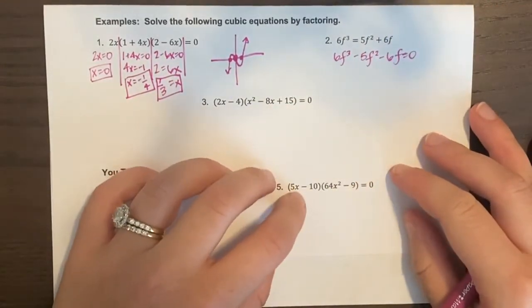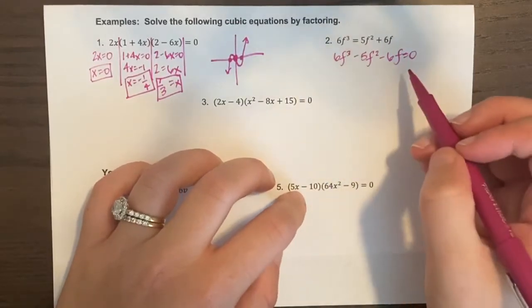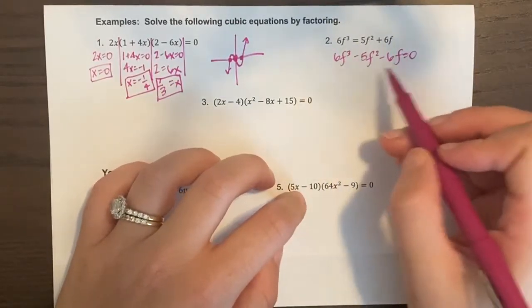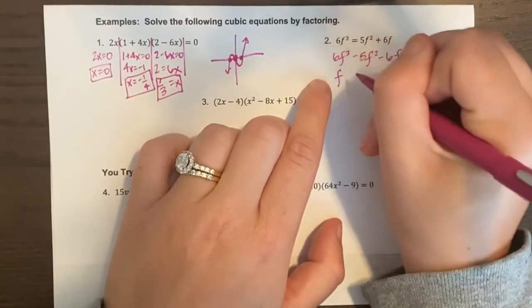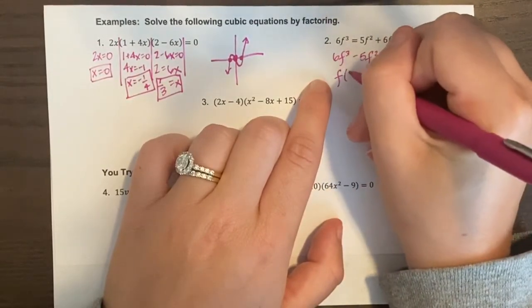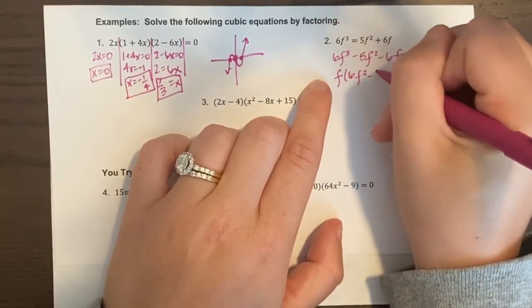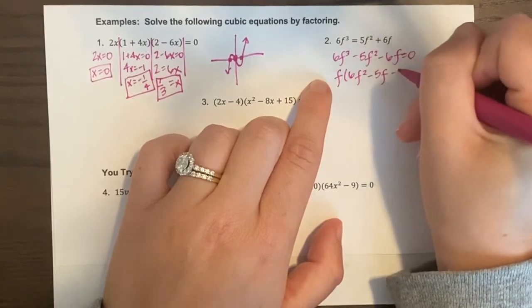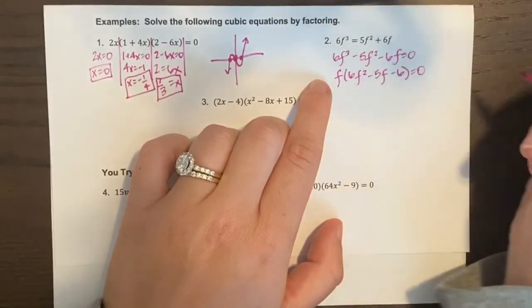All right, now if you can take out a greatest common factor, you should. And in this case, we can, because f will come out of all 3 of these terms. So we're left with 6f squared minus 5f minus 6 equals 0.